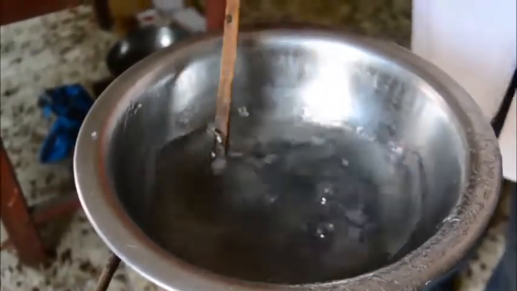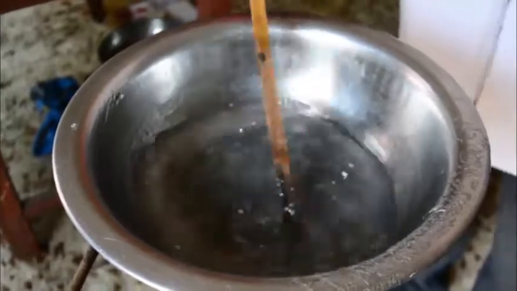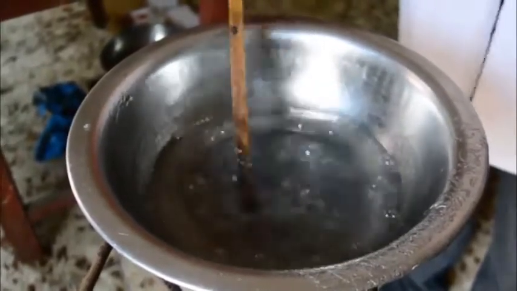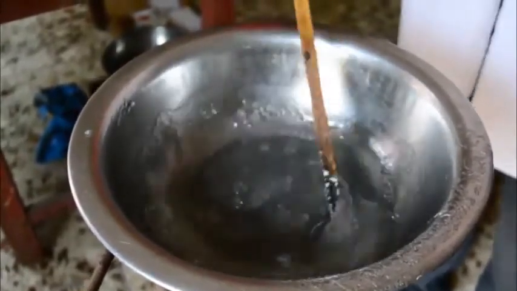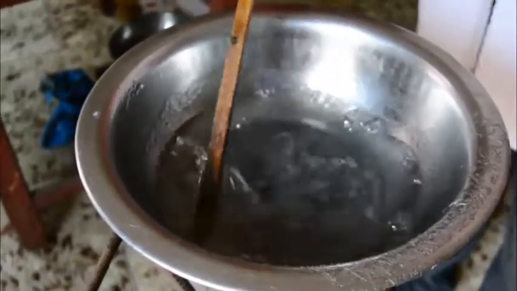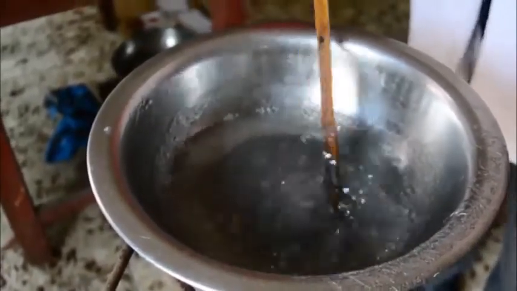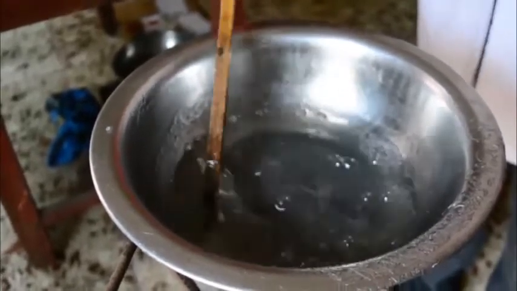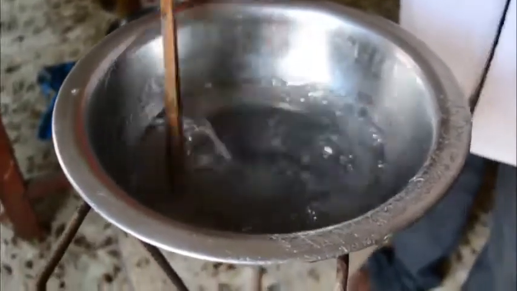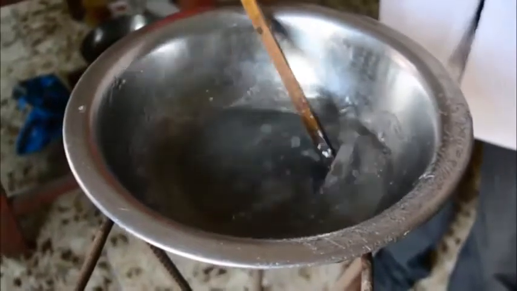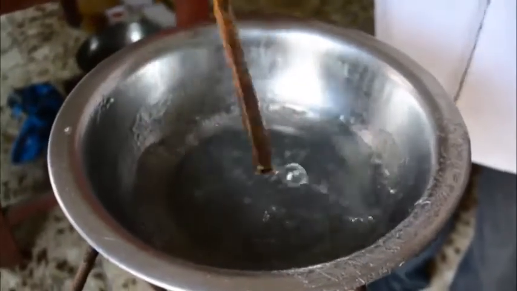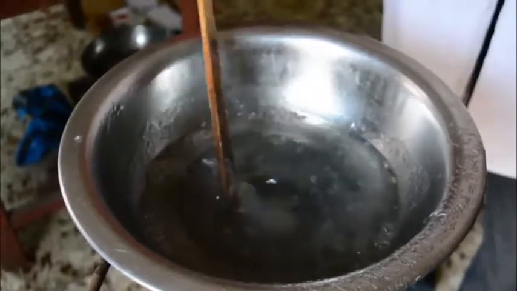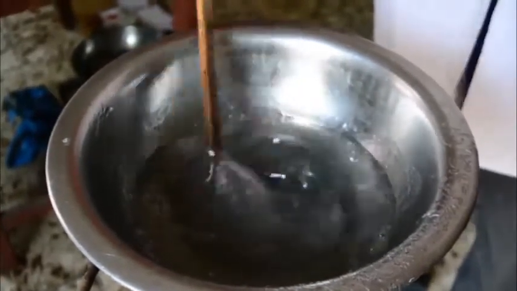Continue to stir the way I'm doing it now. Continue stirring it. You can now see the nature of the water. The thing has changed.